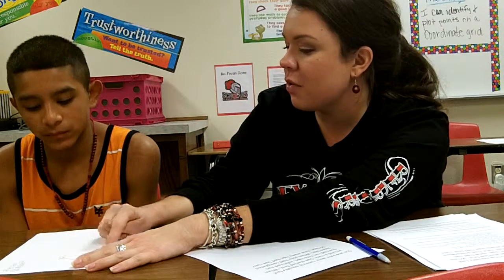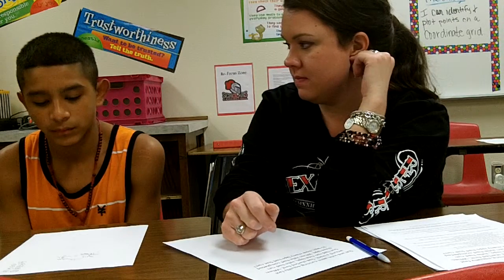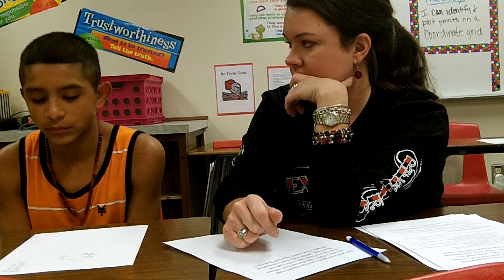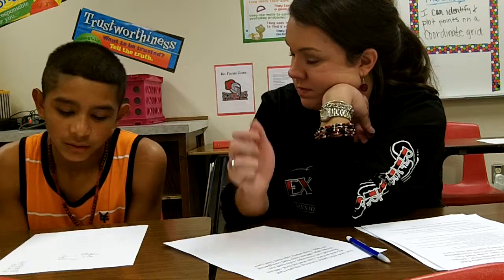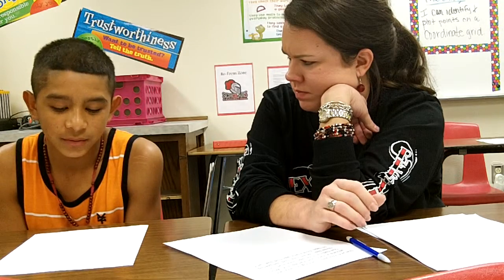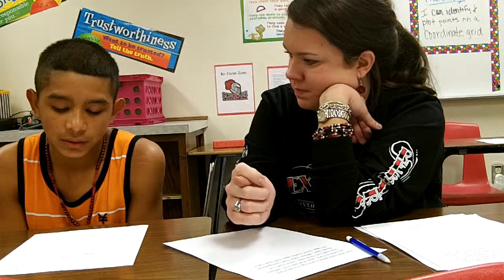Can you look at this another way? Can you go from 3 to 9? No. I think you go from 3 equals 9. 3 divided by 3 is 9. Can you multiply instead of divide? What would you get? 3. 3 times 3 is 9.